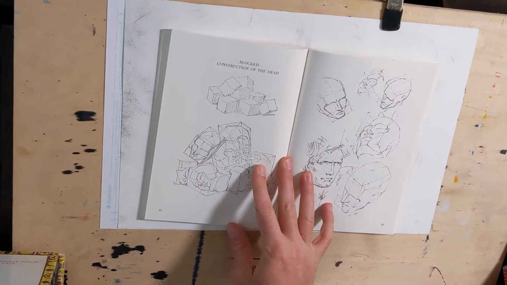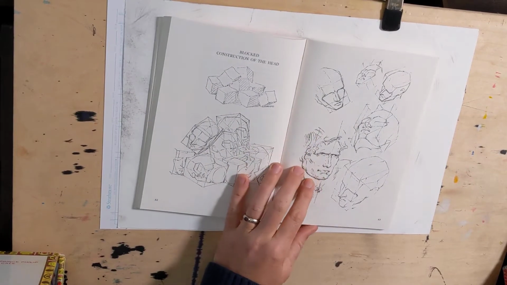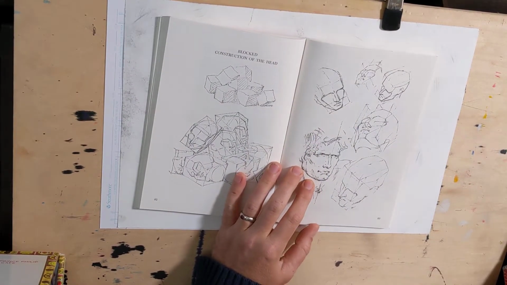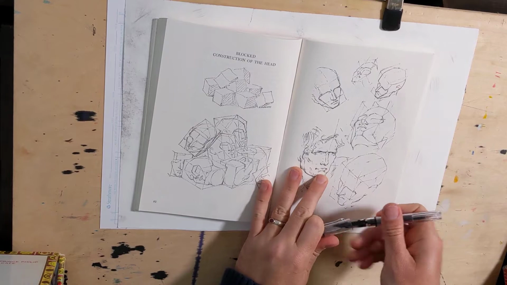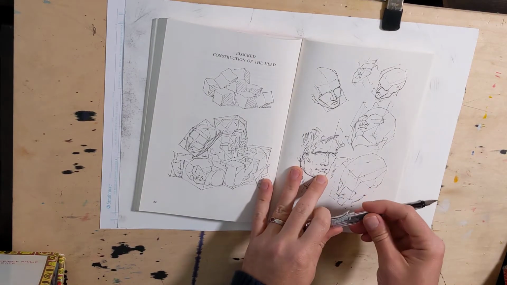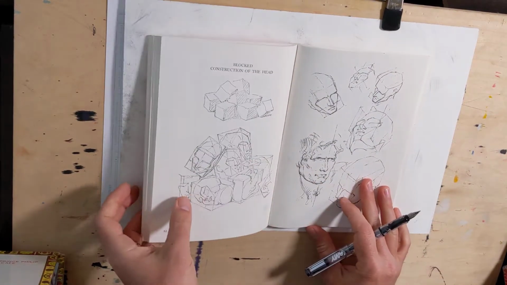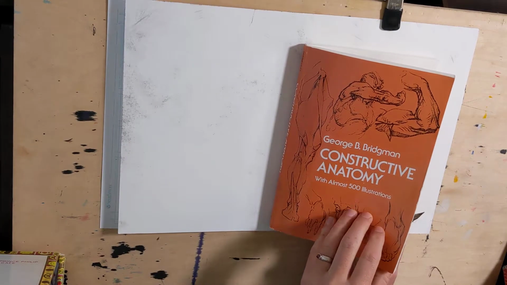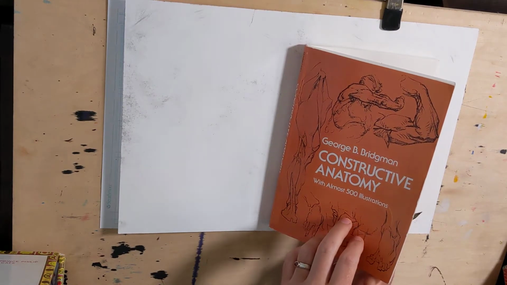Okay, so this is going to be the second exercise, which is also just super valuable. This is a book by George Bridgman, and it's called Constructive Anatomy.